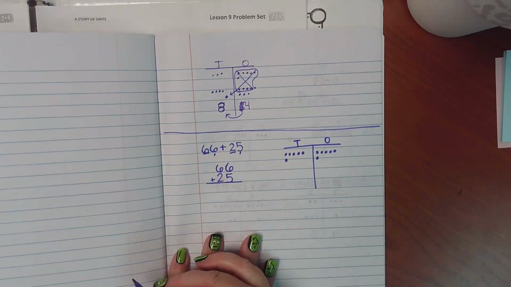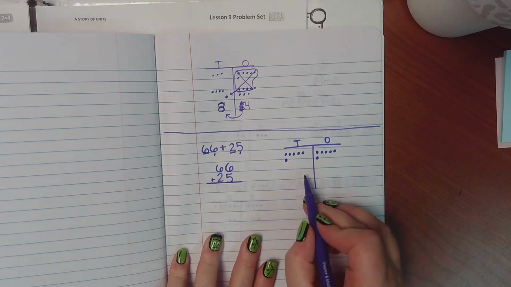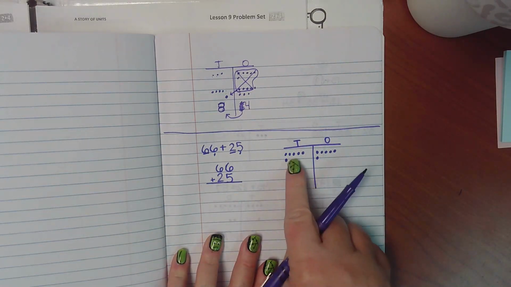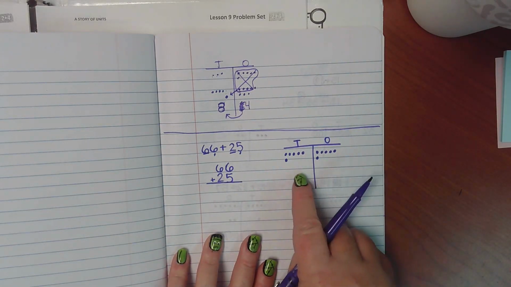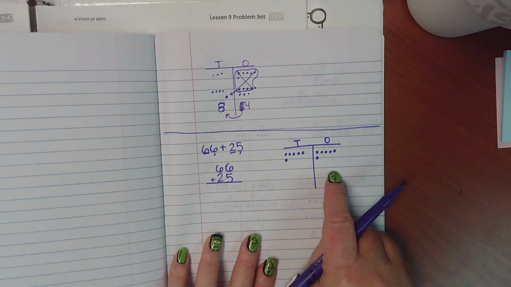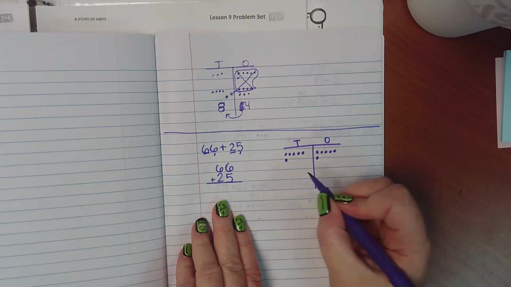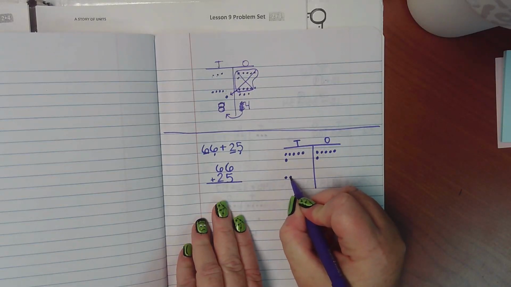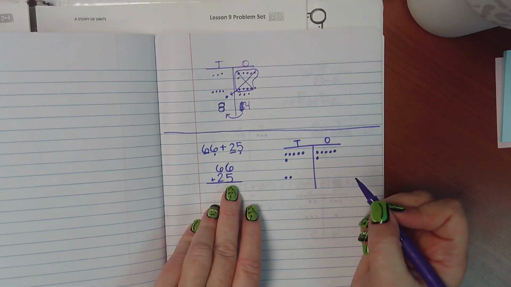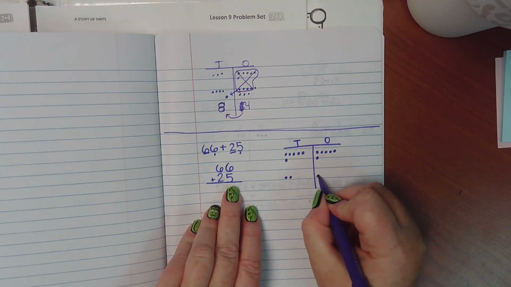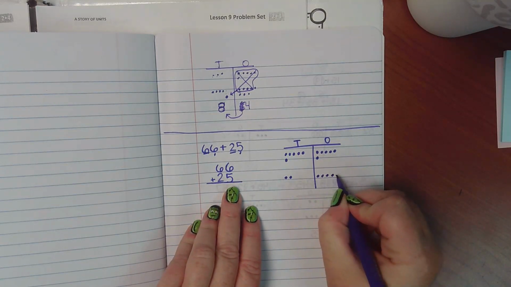Now I'm going to draw my 25. And I'm going to draw it a little bit below so that I can see that my 66 is separate from the 25. How many tens are in 25? Roman? 2. And how many ones are in 25? Sebastian? 1, 2, 3, 4, 5.